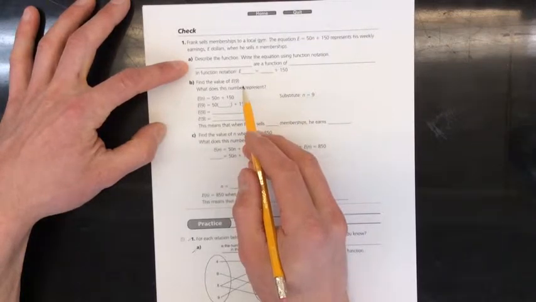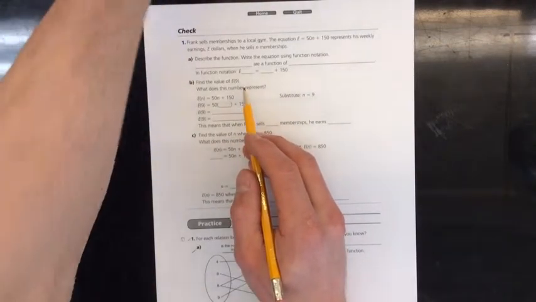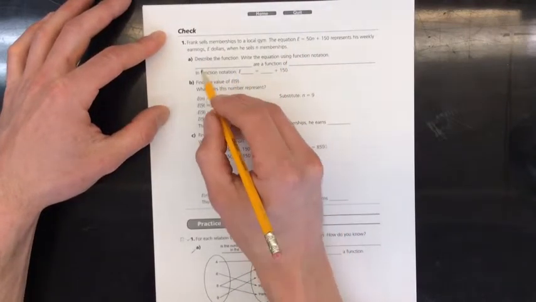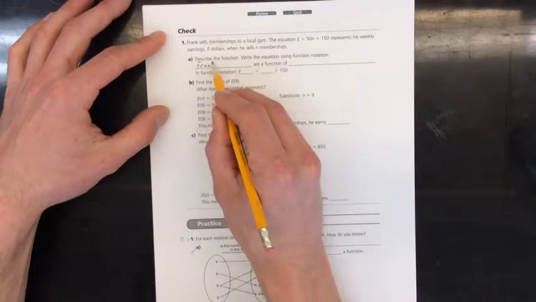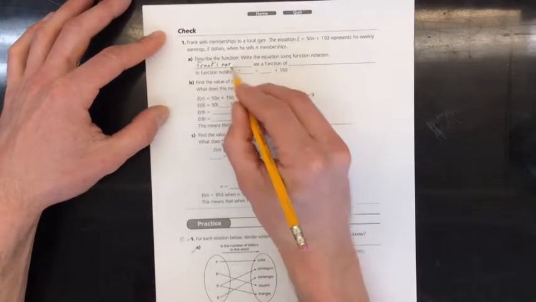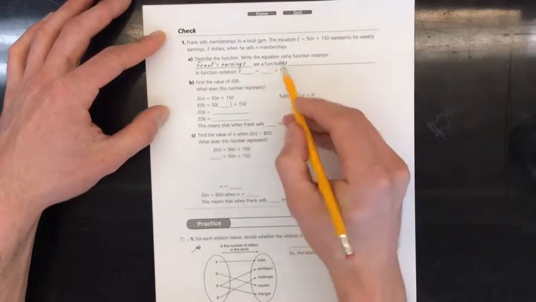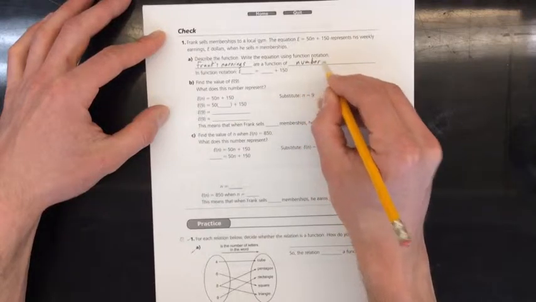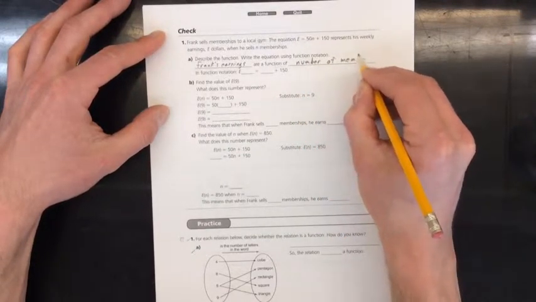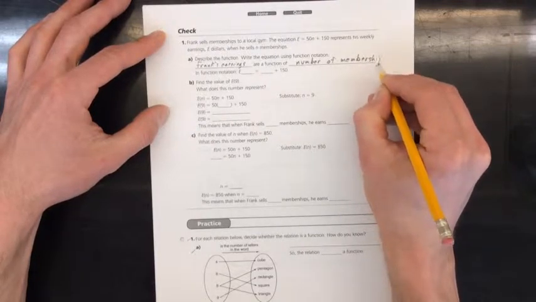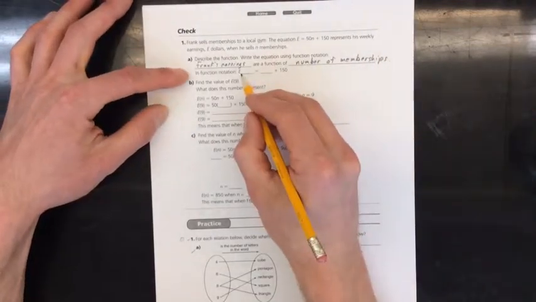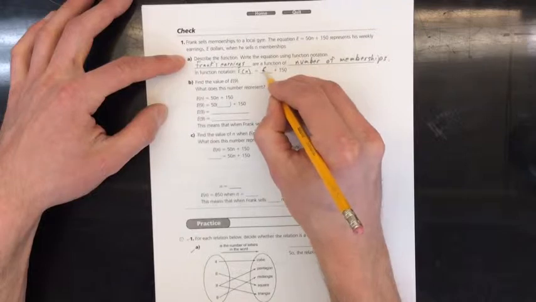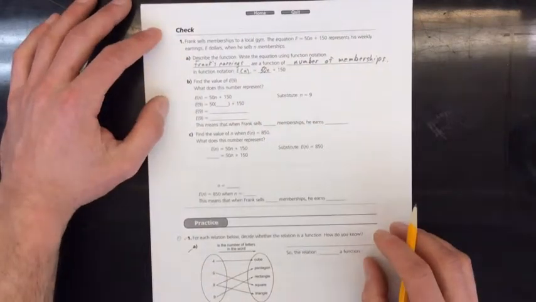So, E, which is the dollars he makes, or Frank's earnings, are a function of the number of memberships that get sold. One depends on the other. So in function notation, E is a function of n, where 50n plus 150 becomes the earnings.